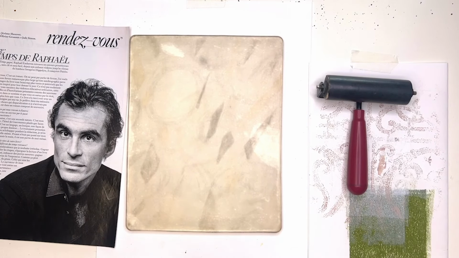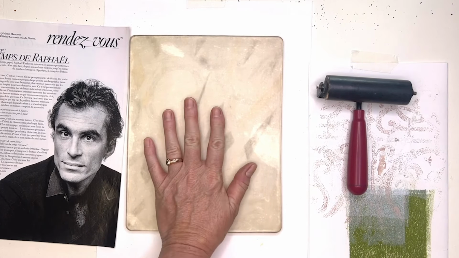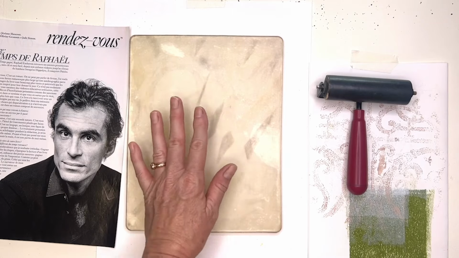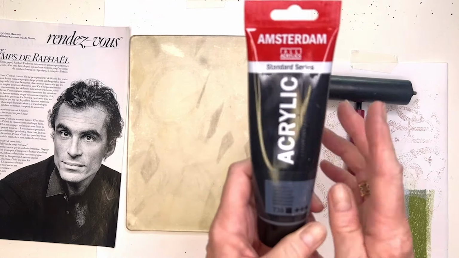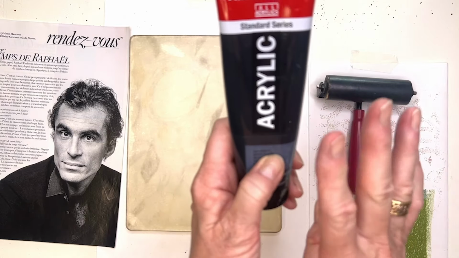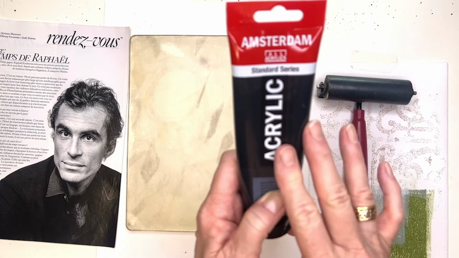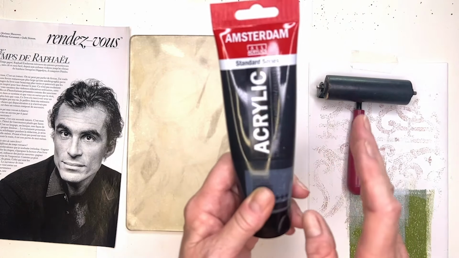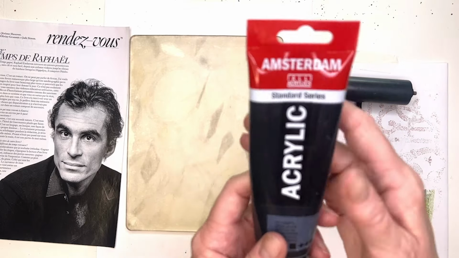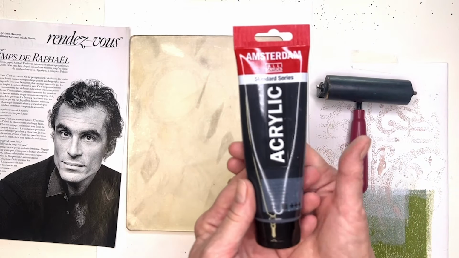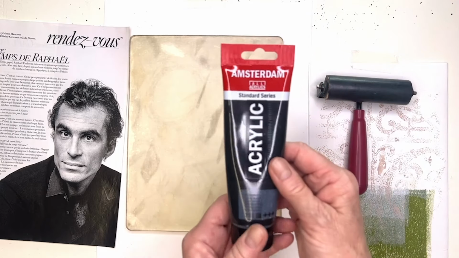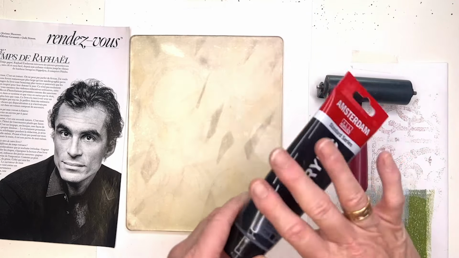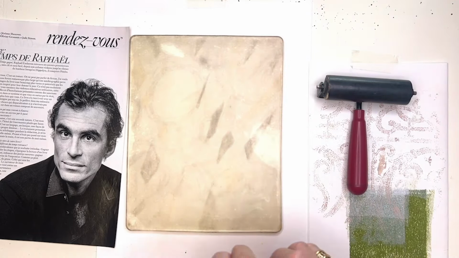So this is all a bit subjective, but I will give you a few clues as we go through. I am using my Amsterdam Oxide Black in the acrylic paint in the Amsterdam series, but there are several more, but this is probably my preferred paint when it comes to both magazine and laser image transfer. So let us give this a go.